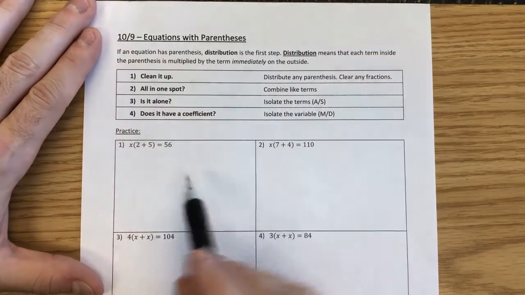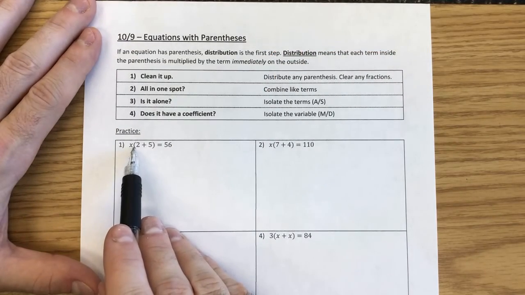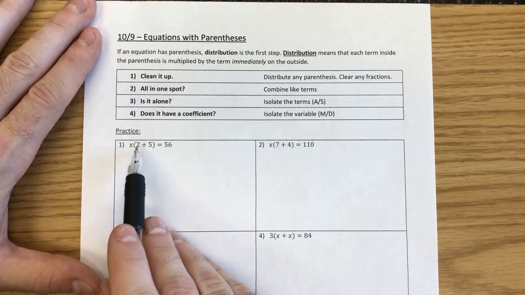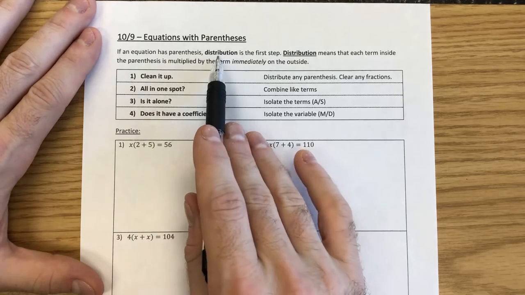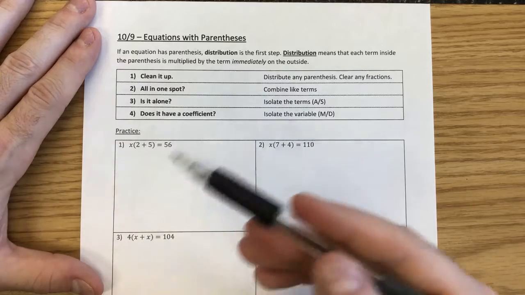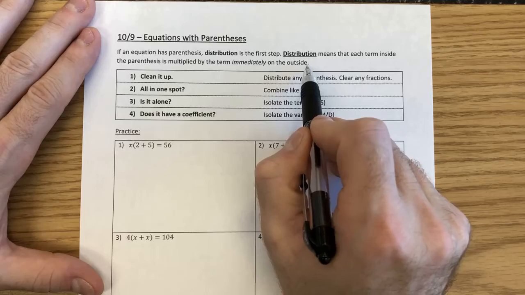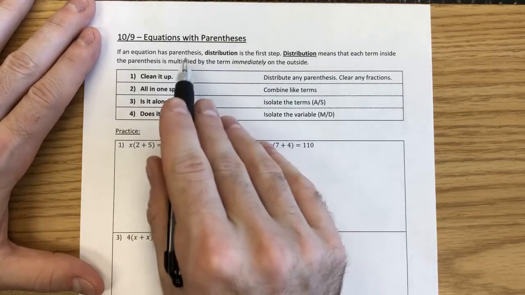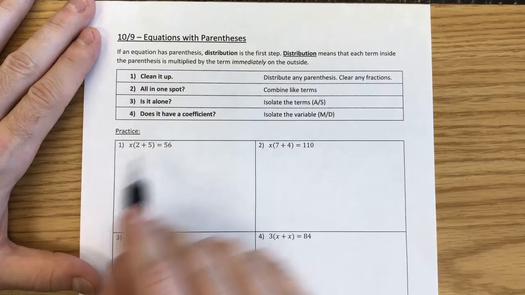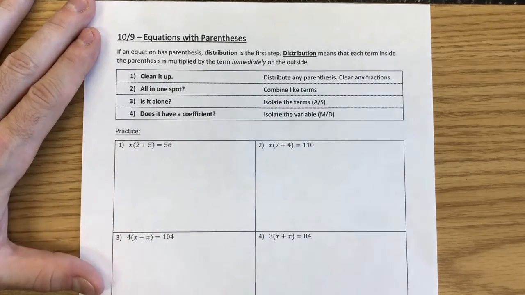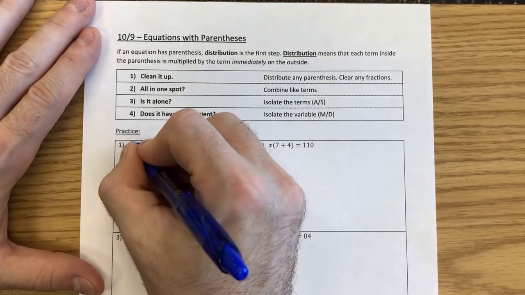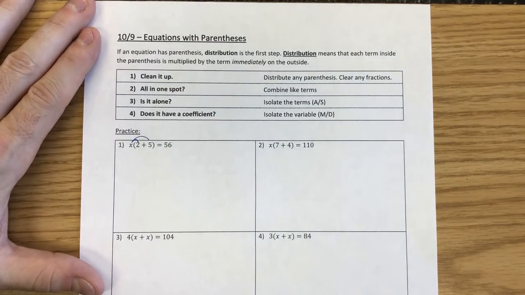Because if we have an equation with parentheses like this, we know that there's an understood multiplication. But not just with multiplication, we're going to have to use what we call distribution, which means we do multiplication many times over. And that basically means that whatever is immediately on the outside of the parentheses, in this case an x, is going to be multiplied by each term inside the parentheses. So that x gets multiplied times multiple things. Now, these first two examples that we're going to be working with can be solved two different ways. But I want to show you why distribution works, and we can check ourselves when we're done.